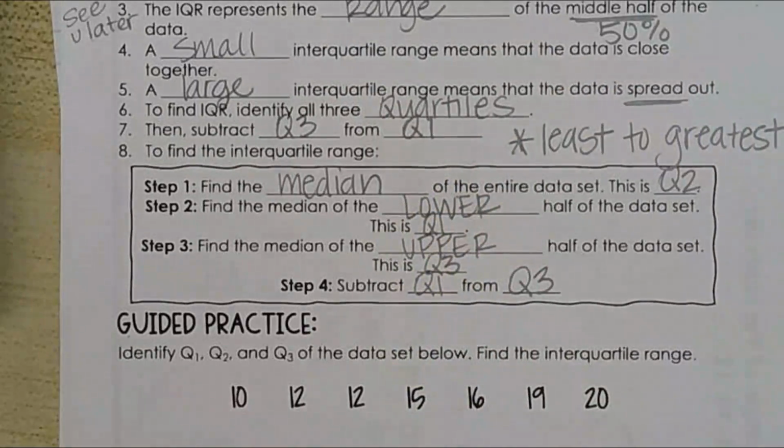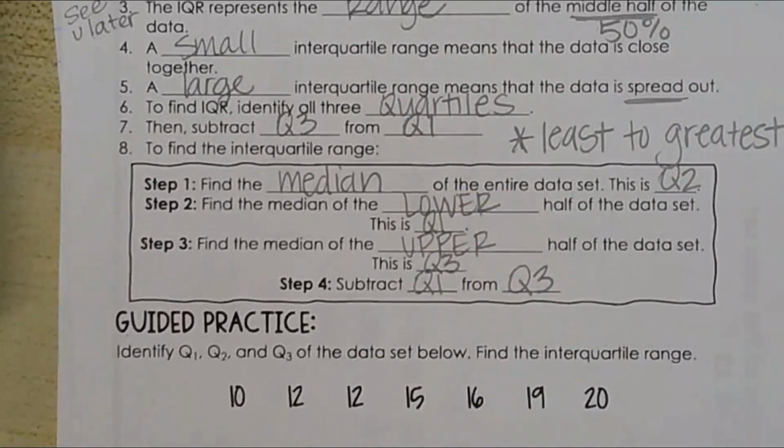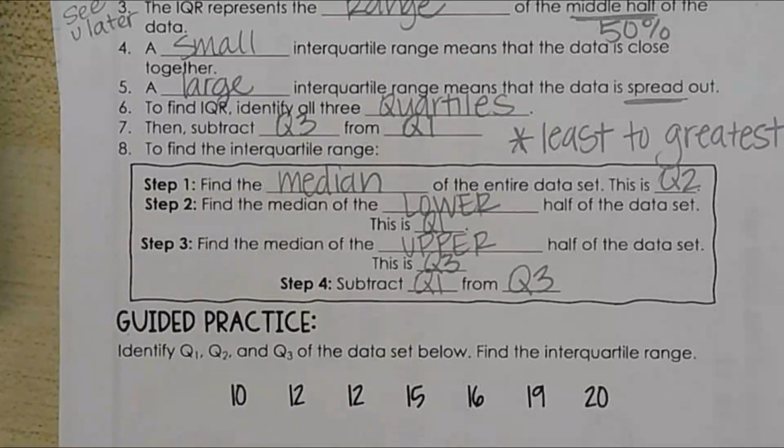Now, I know a lot of that sounded like blah, blah, blah, blah. I sound like the Peanuts teacher, don't I? Or the mom. It's going to make more sense, and this is why we're taking it slow today. Get it? Got it? Okay.